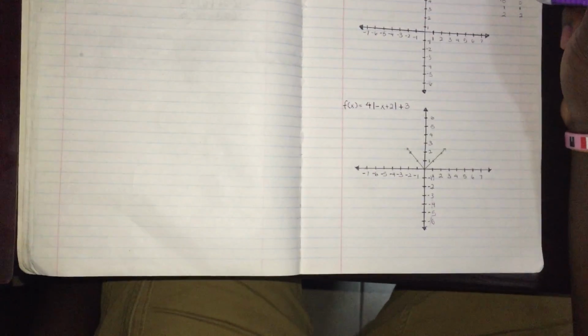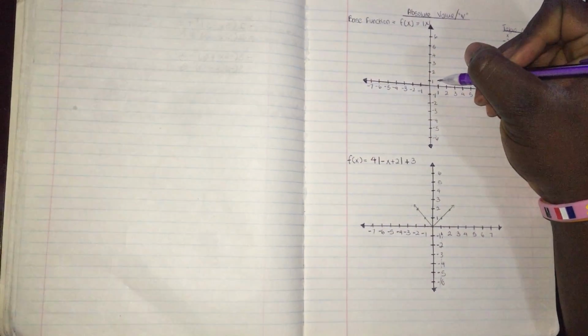So if I plot the graph from this, 0, 0, then it'll be 1, 1, right? And then 2, 2. And if I did the same thing on the other side, it'd be -1, 1 and -2, 2.